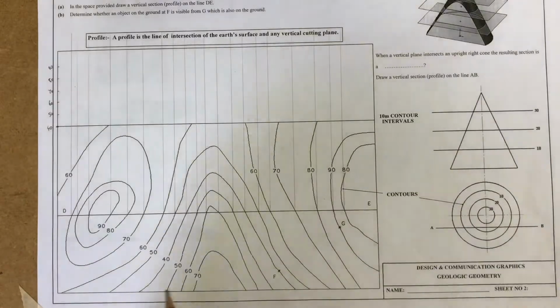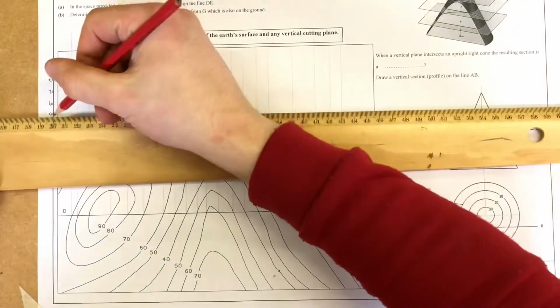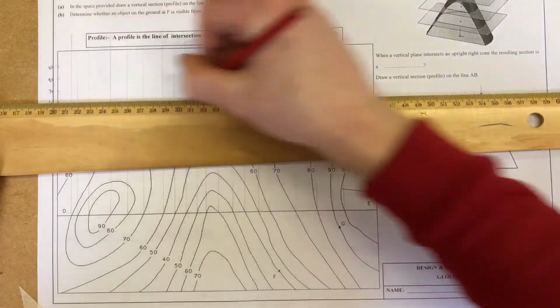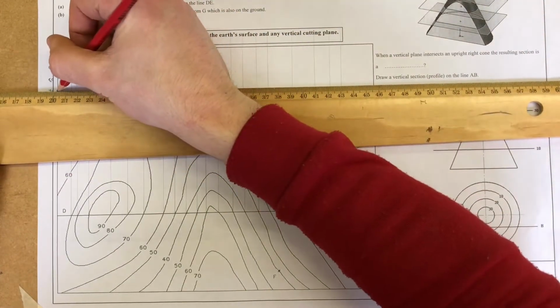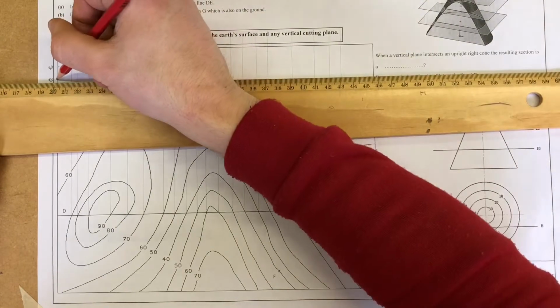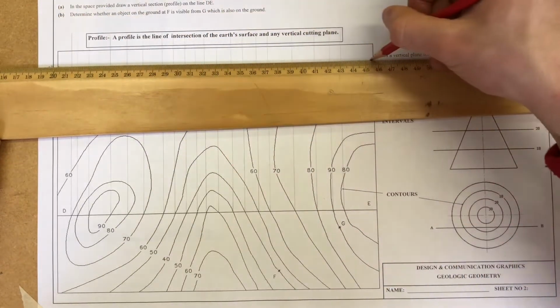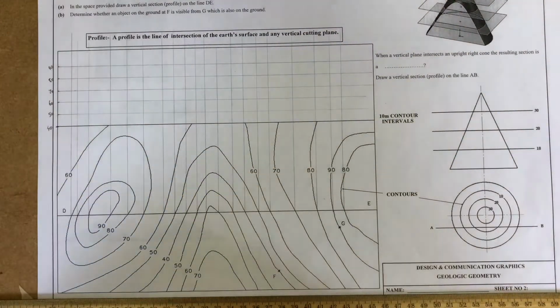And we're going to draw all those lines across. So we essentially set up our grid here now.